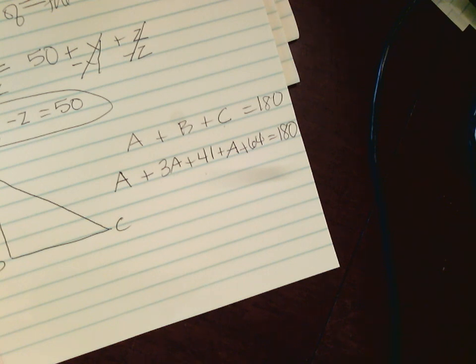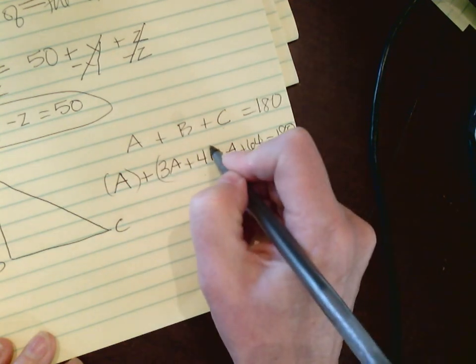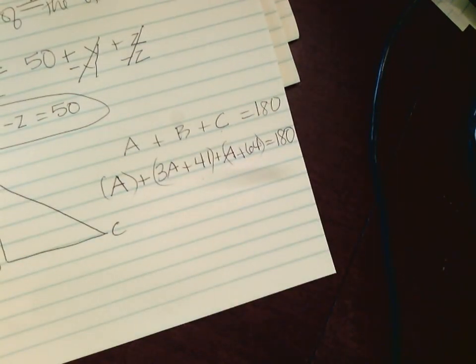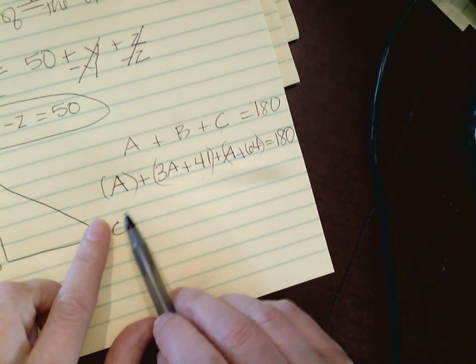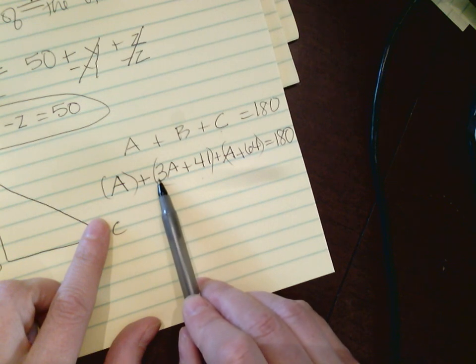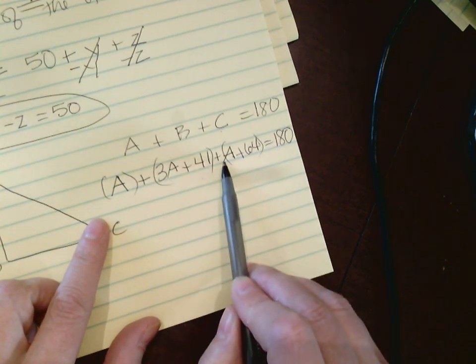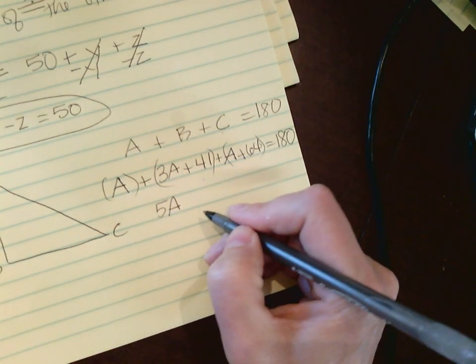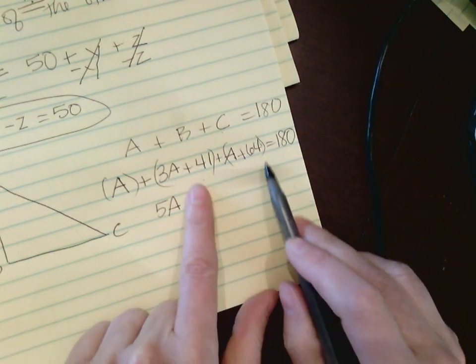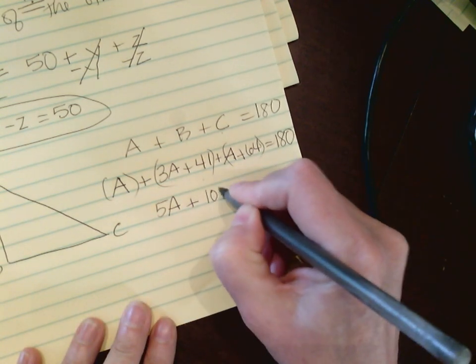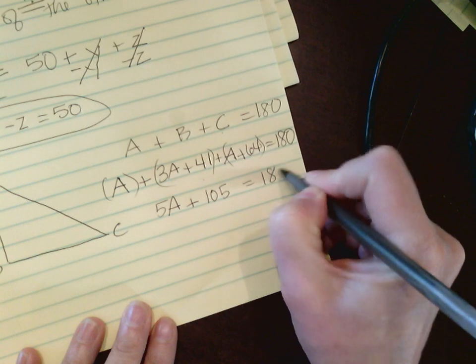Now, let's clean up this left side. There's A, that one's going to be B, and that one's going to be C. But I can clean this up by combining like terms. How much A do I actually have on the left side? I've got 1 here, plus 3, so 4, plus 1 more. So altogether I have 5A. Plus I can also combine the 41 and the 64. When I combine that, I get 105, equals 180.